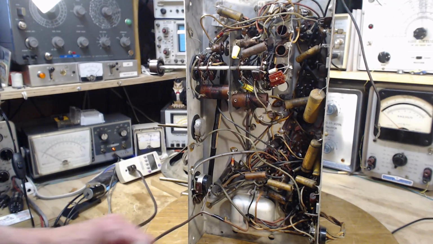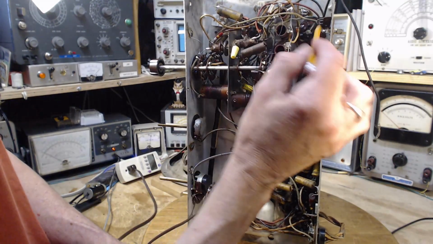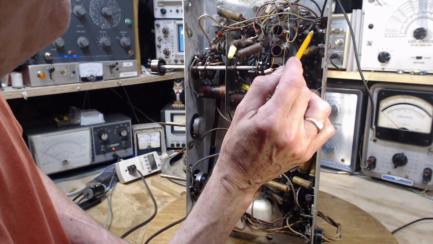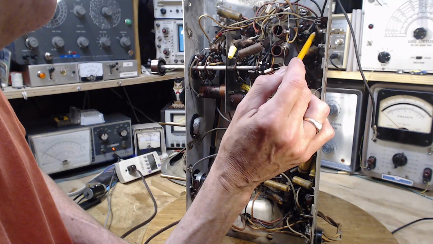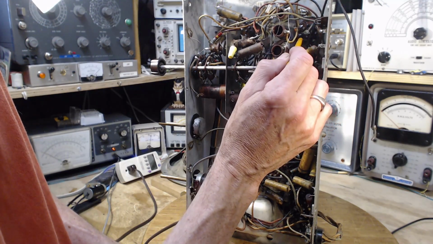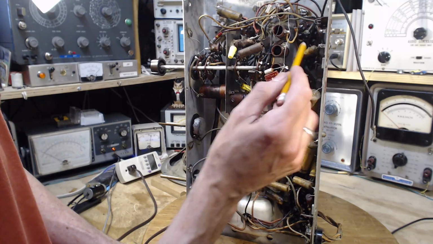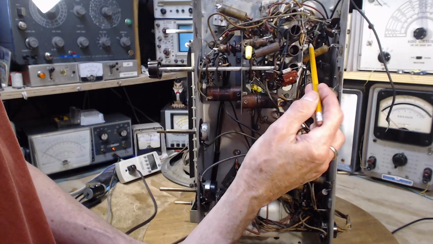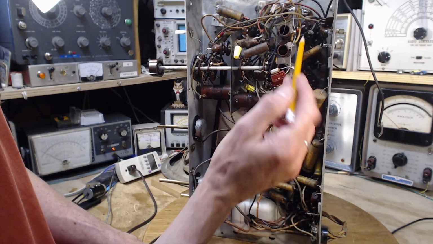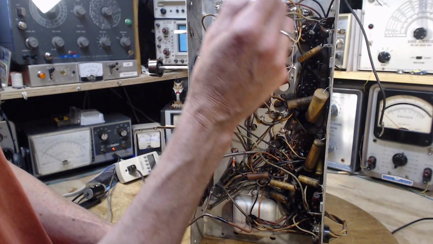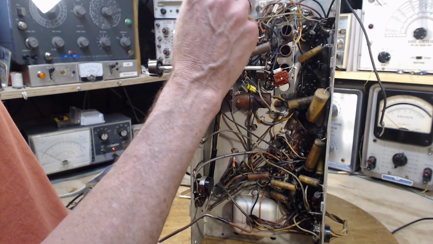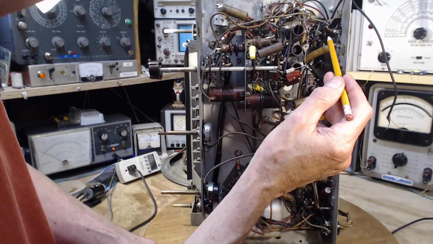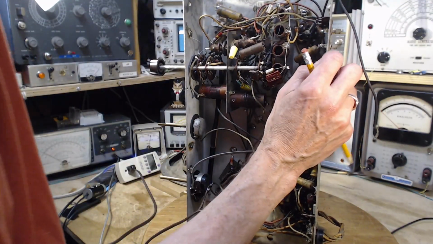Okay, if I really saw it, I would make pin 1, 2, 3, 4, 5. I'm not sure. Resistor right there. It's going way over to this other tube. That's not good. I don't think I got the pin right. Okay, let's pull the tube out.